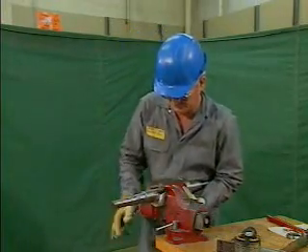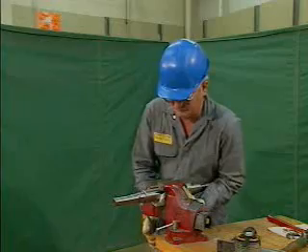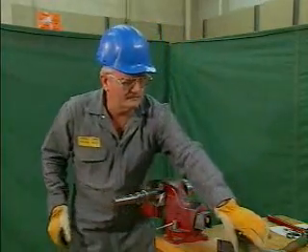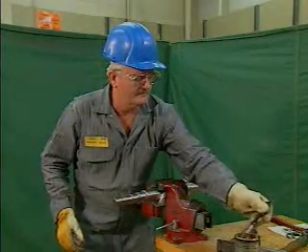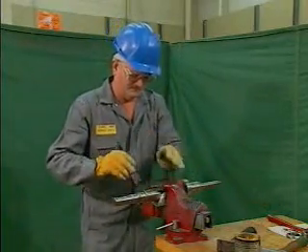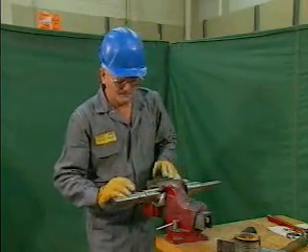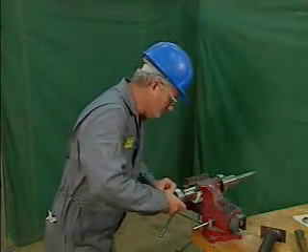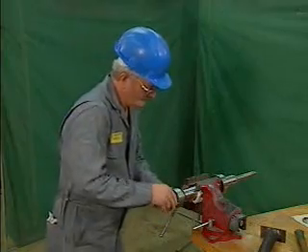First, the mechanic secures the shaft in a vise. He then lubricates the part of the shaft that the bearing will slide over. This will make it easier for the bearing to slide onto the shaft. Next, the mechanic pushes the bearing onto the shaft by hand as far as it will go.